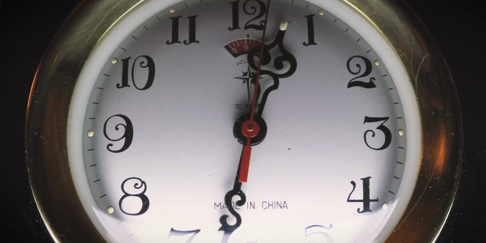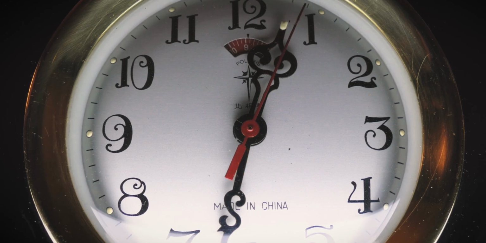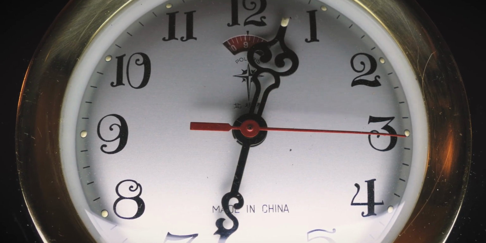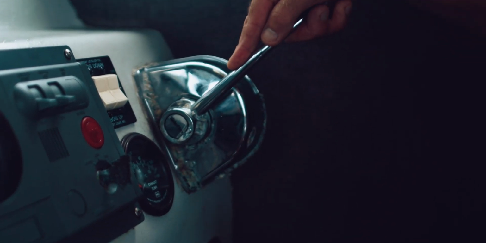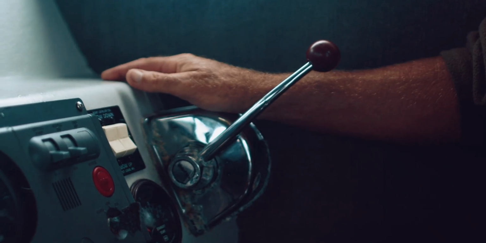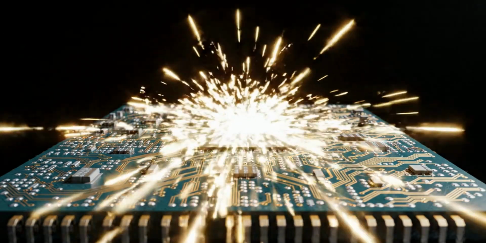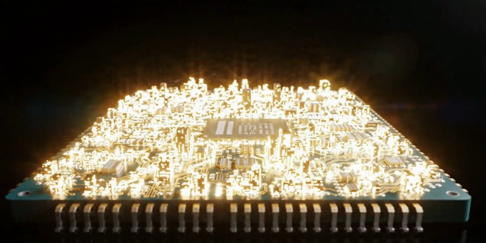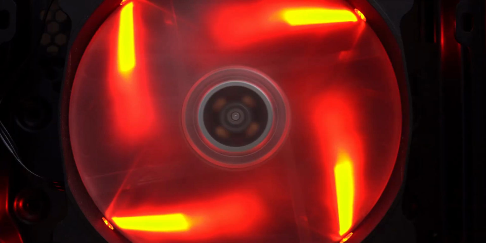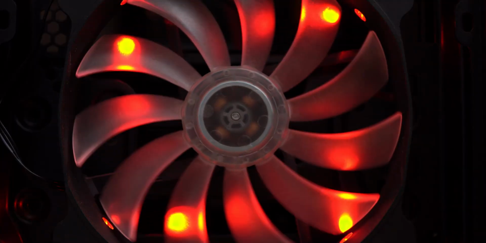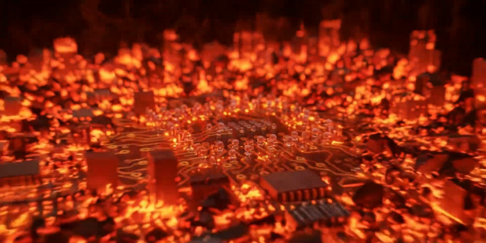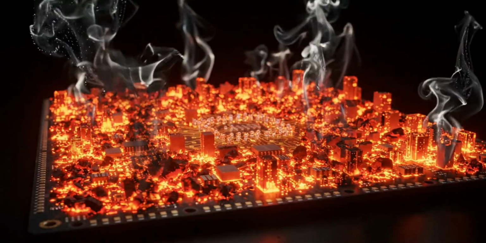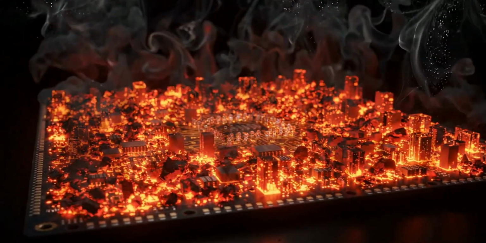But as we demand more speed, the clock has to tick faster. And here is where we hit the power wall. Every time a transistor flips from 0 to 1, it generates a tiny, microscopic burst of heat. 5 billion flips per second across 50 billion transistors creates a literal inferno. If you took the cooling fan off a modern high-performance CPU, it would generate enough concentrated heat to burn through the motherboard in seconds. We are no longer just fighting physics, we are fighting thermodynamics.